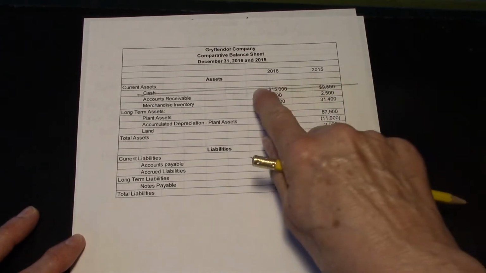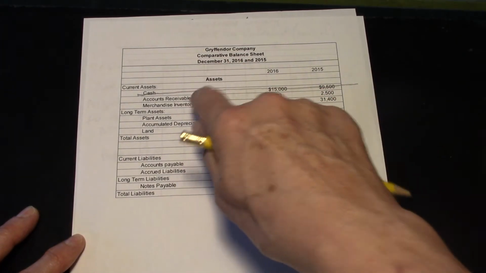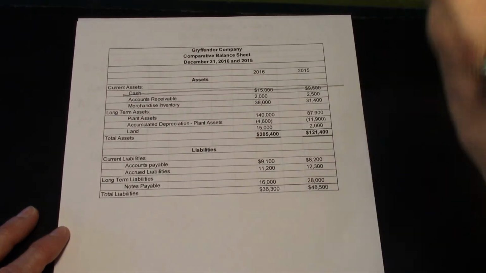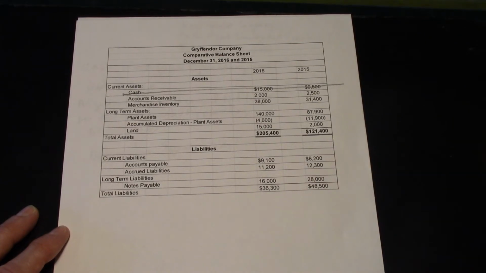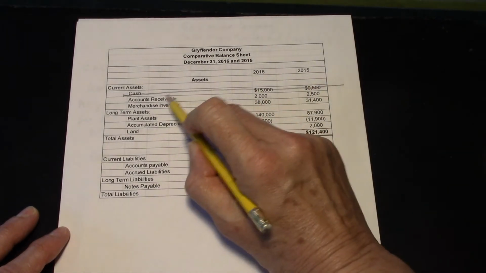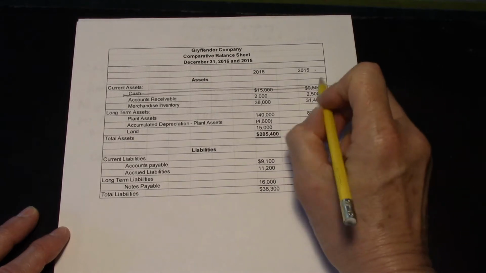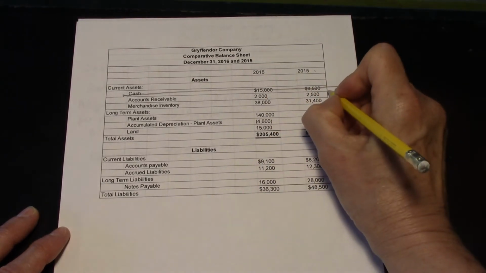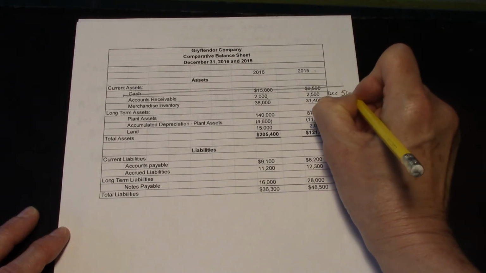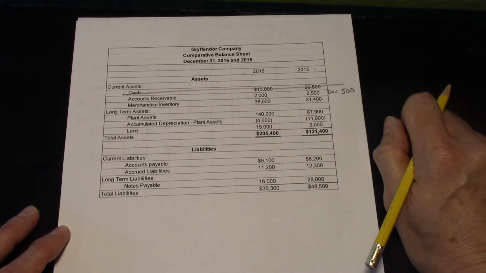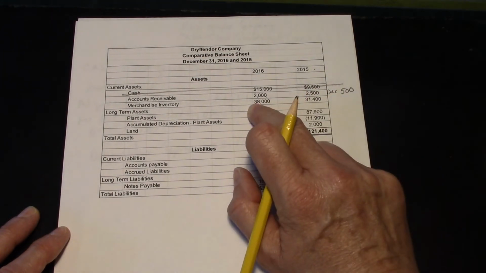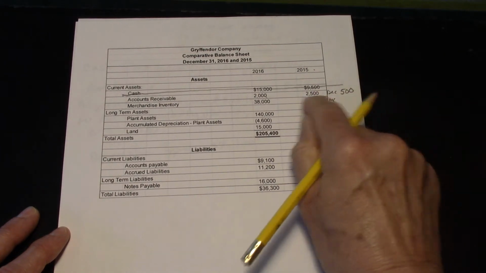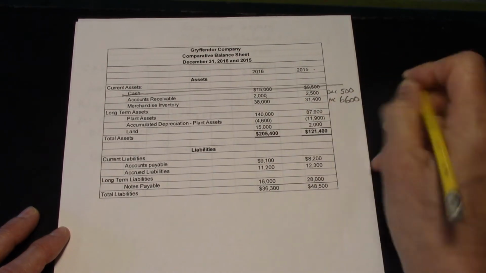But we do include the changes in accounts receivable, merchandise inventory, and any other current assets. So whatever the current assets are, you figure out the differences between them, and whether it was an increase or a decrease. For accounts receivable, here's the old year, here's the newer year. It went from 2,500 to 2,000, so it decreased by 500. And merchandise inventory went from 31,400 up to 38,000, so it increased by 6,600.